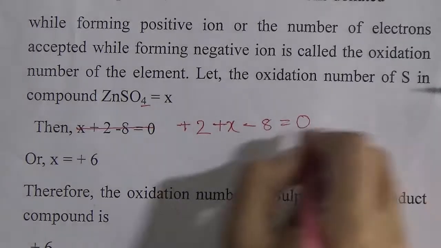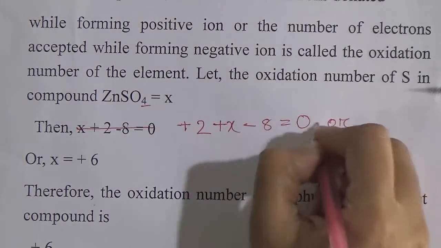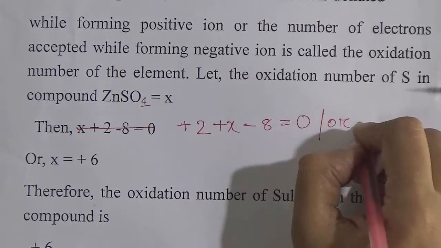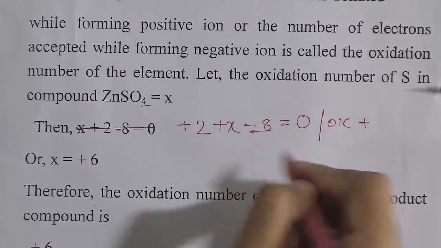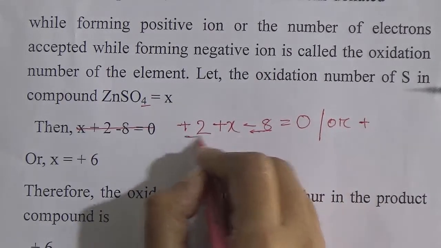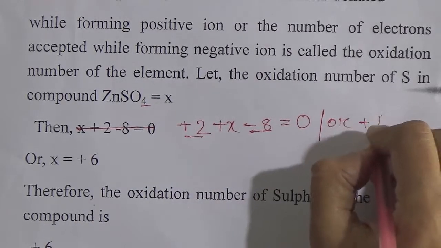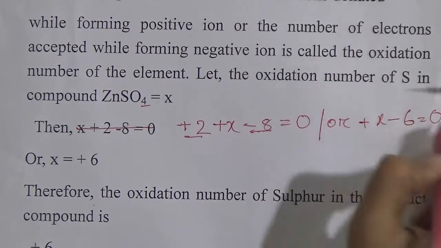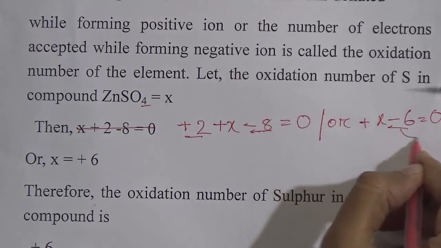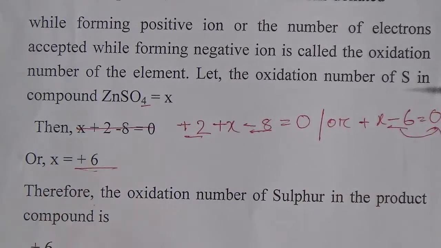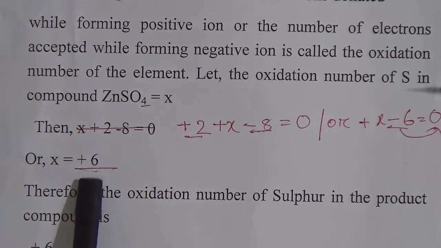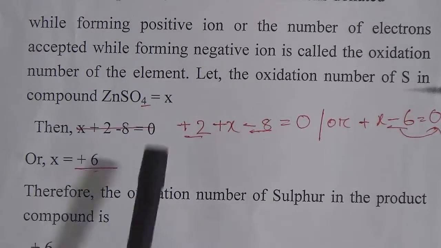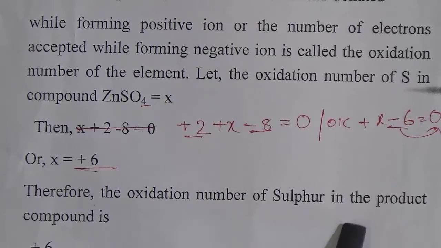From here we can write +2 plus X minus 8 equals 0, that means +2 minus 8 is -6, plus X equals 0. If we take this -6 to the other side, it becomes +6. So the oxidation number of sulfur in this compound is +6. Therefore the oxidation number of sulfur in the product compound is +6.